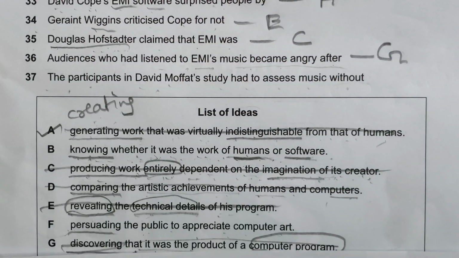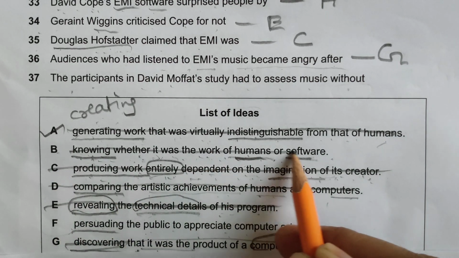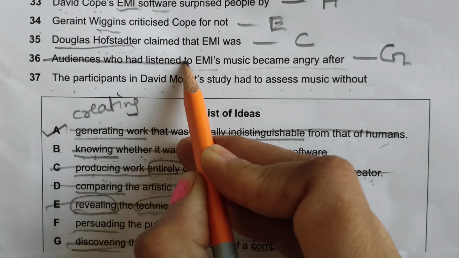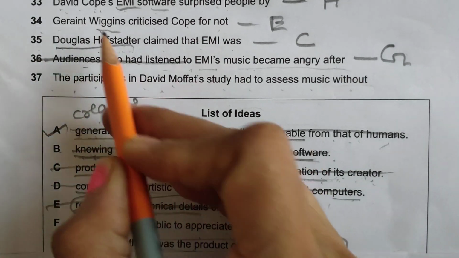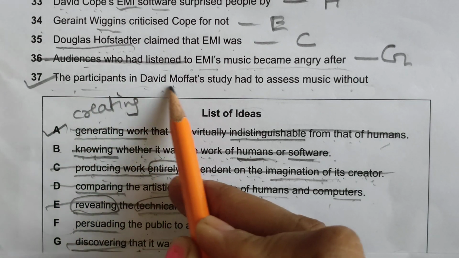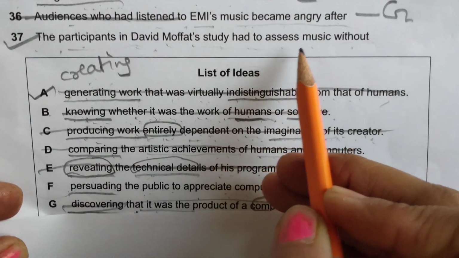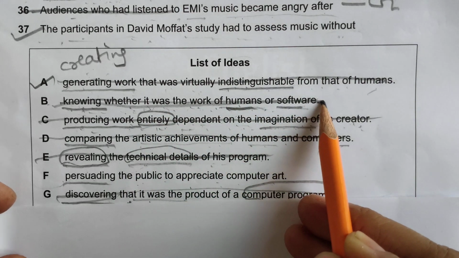So we will be writing the answer here. Sorry, we have already done this. 37: the participants in David Moffat's study had to access music without knowing whether it was the work of humans or software.